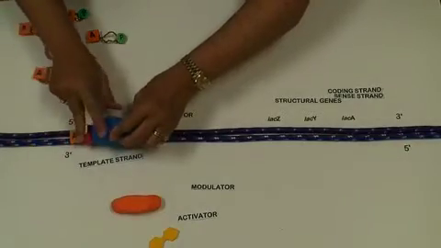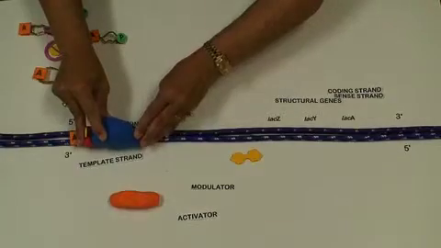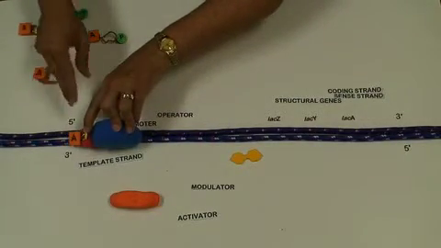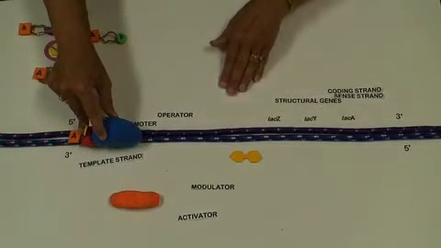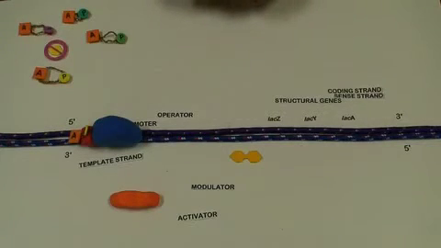We have lactose in the system, and now, because there isn't any glucose available for energy anymore, we want to be able to use our lactose for energy purposes. So this is how the lactose operon is under both positive and negative control at the same time.